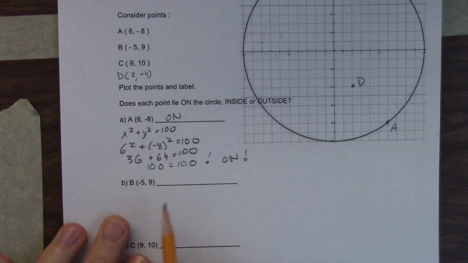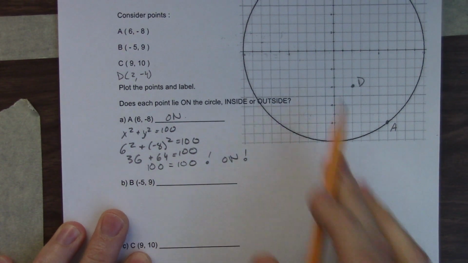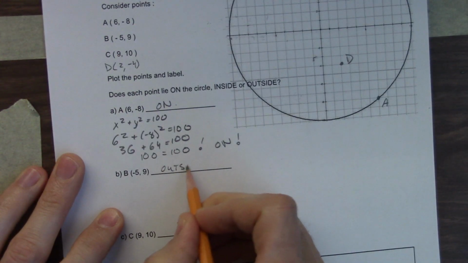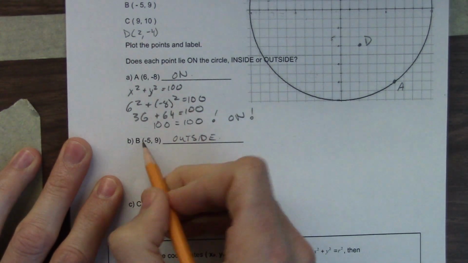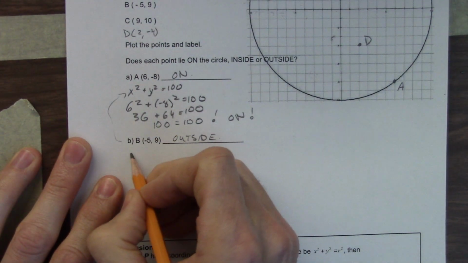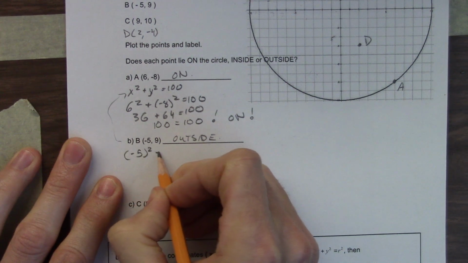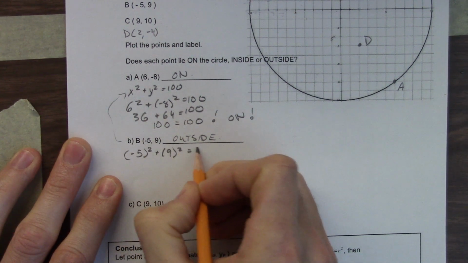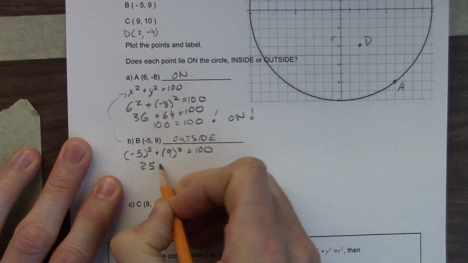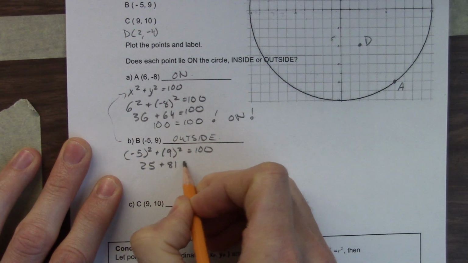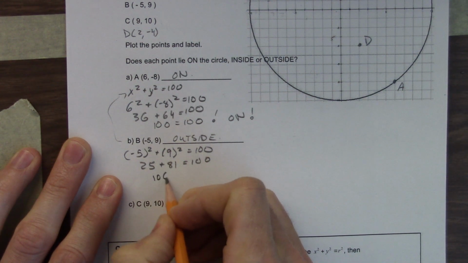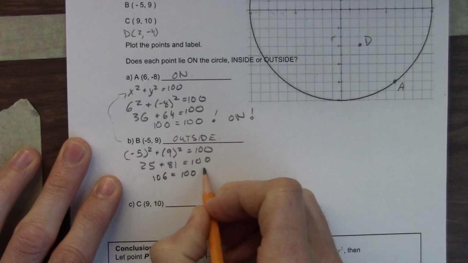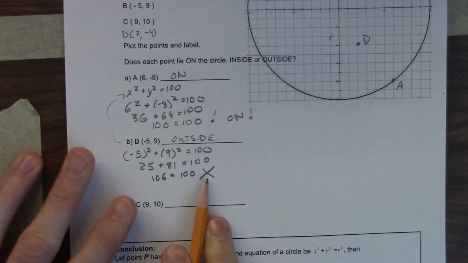Okay, next one is B, -5, 9. Looks like it's outside. Okay, so let's make that guess. We'll say outside for now, but let's verify that. So we're going to do the same thing. We're going to plug in B into our equation here. So we'll get 106 does not equal 100.